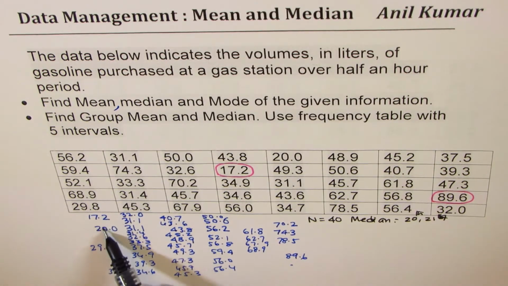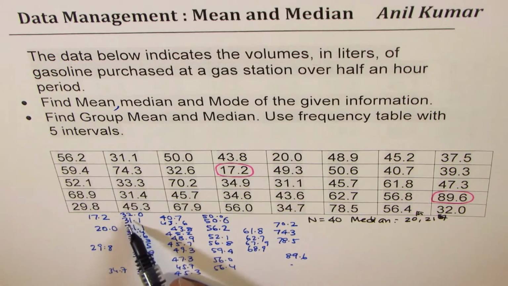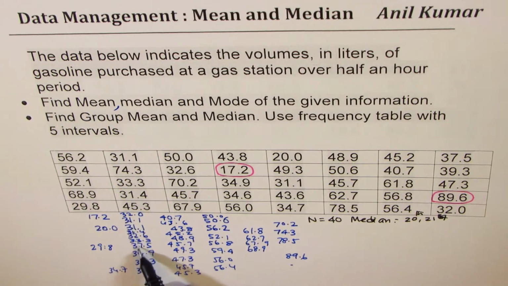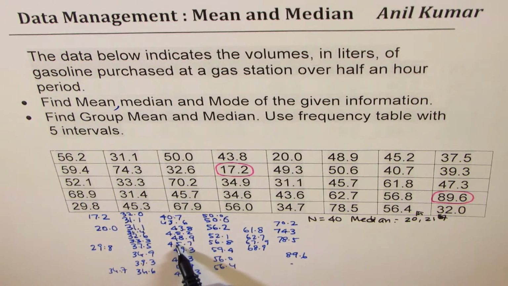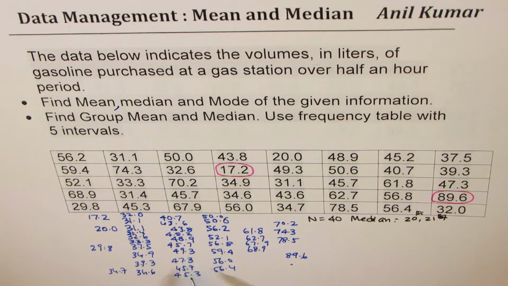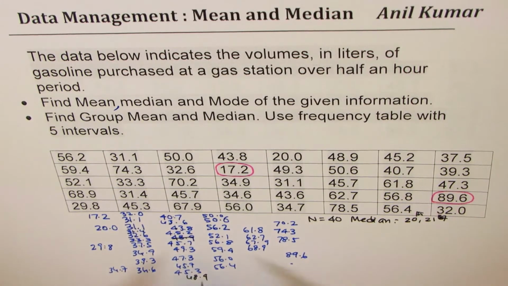Okay? So 1, 2, 3, 4, 5, 6, 7, 8, 9, 10, 11, 12, 13, 14, 15, 16, 17, 18, 19, 20. So we have to really work in this group, to be very precise. 48.9 should not be here, so we'll put it at the end.